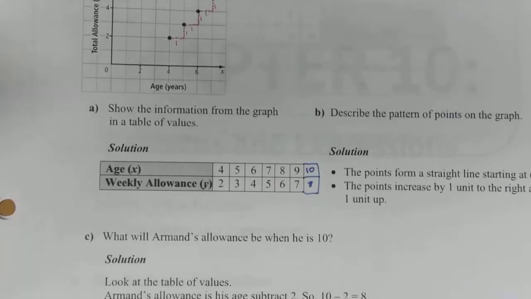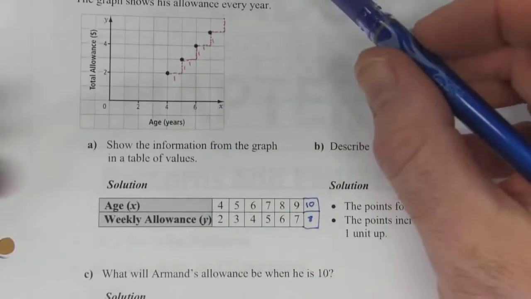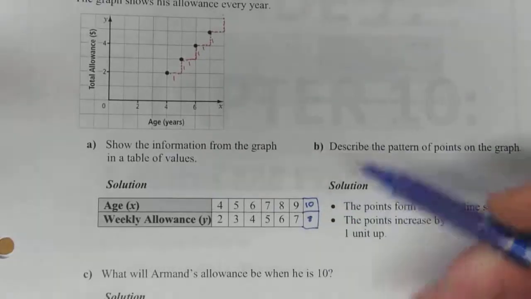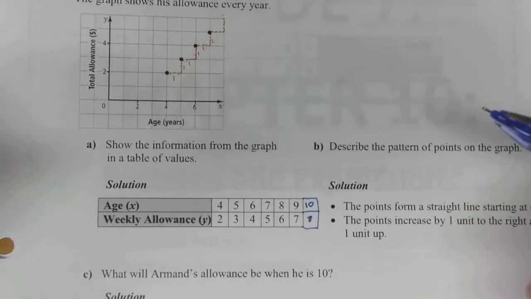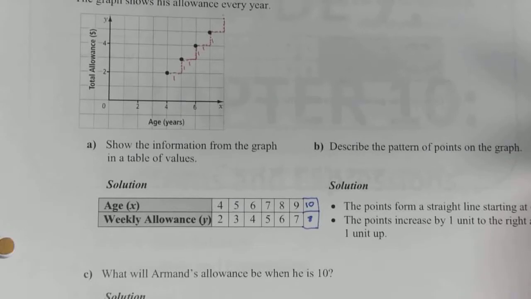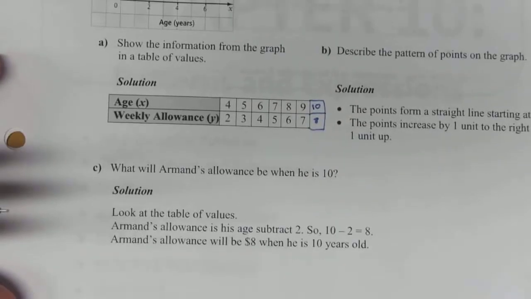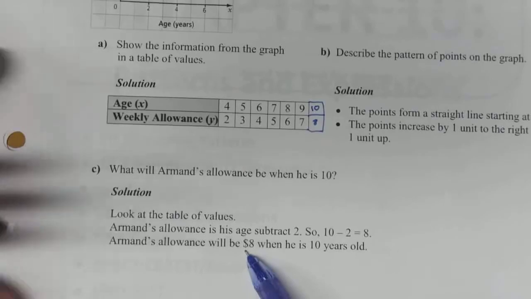So that means if he's going to be 15, you don't have to necessarily follow the chart or extend the graph to figure it out. You can recognize that that pattern exists. 15 subtract 2 is going to give you 13. You don't have to look at the chart or the graph. You can just actually do a quick calculation that he's going to get $13 per week when he's 15. So yeah, but back to the original question, when he's 10, he's going to get $8 per week.